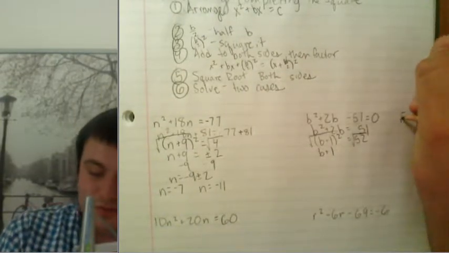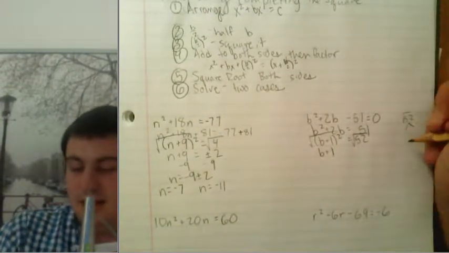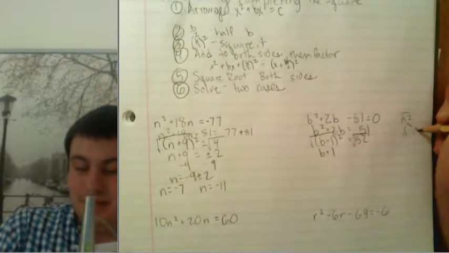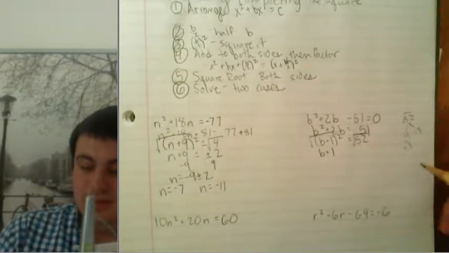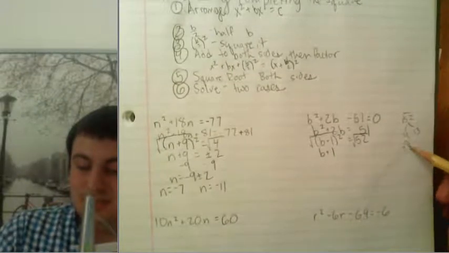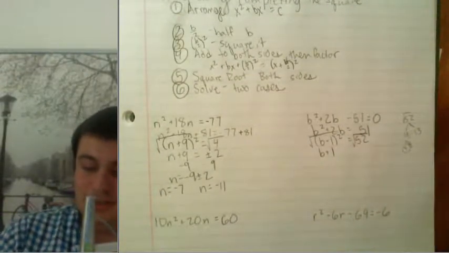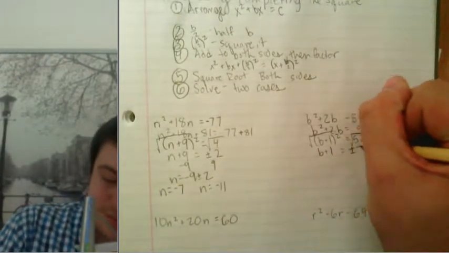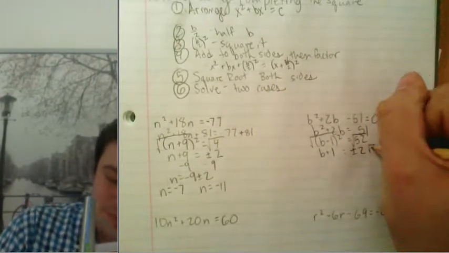Now the square root of 52, we could say is 4 times 13, and 4 breaks down as 2 times 2. So you have 2 times 2, which is a pair. 1 will come out, 1 will go away. So b plus 1 equals plus or minus 2 times the square root of 13.